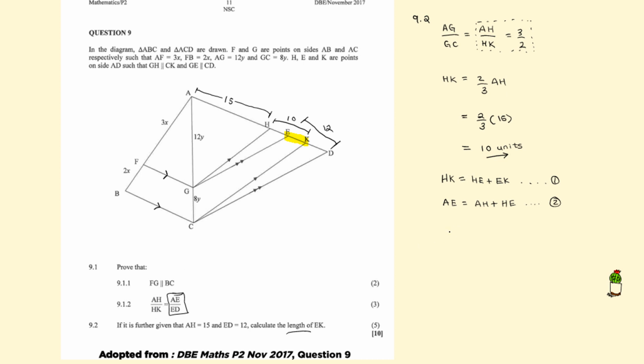So I'm going to use that exactly. From above, we proved that AH to HK is in the same proportion as AE to ED.